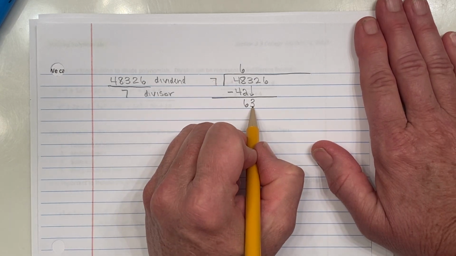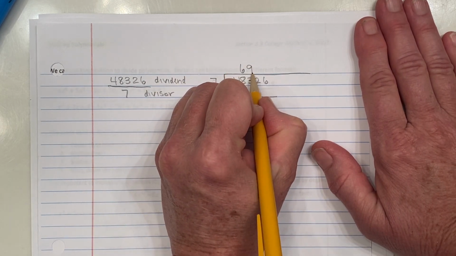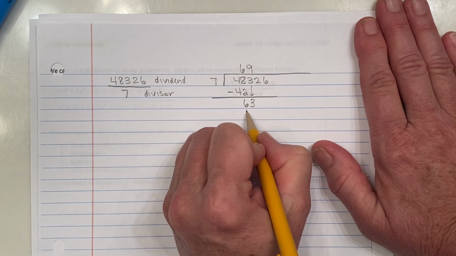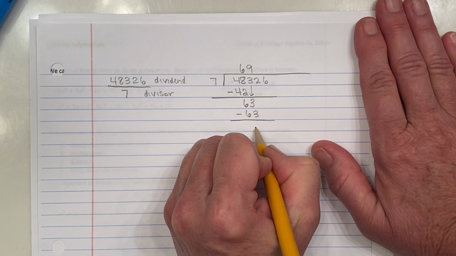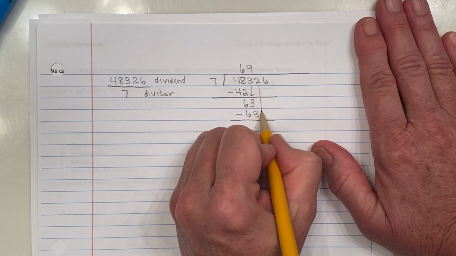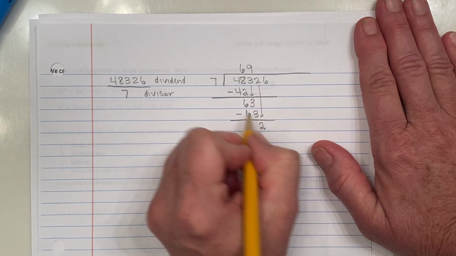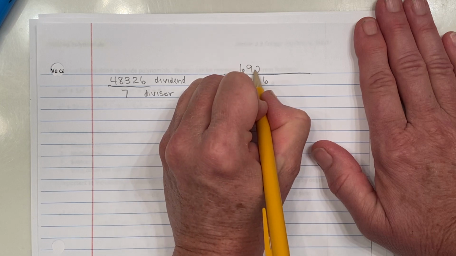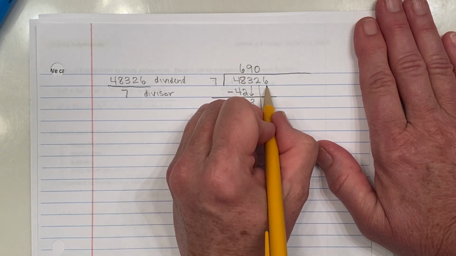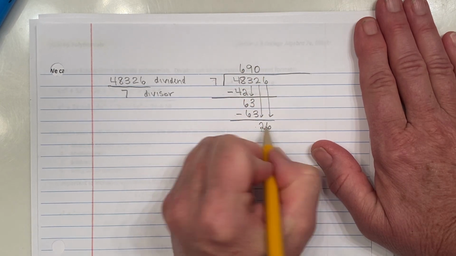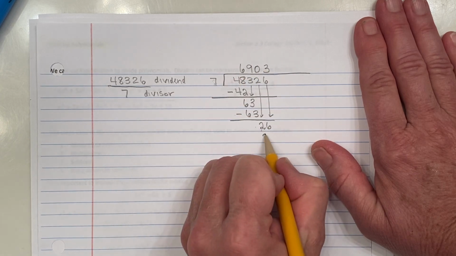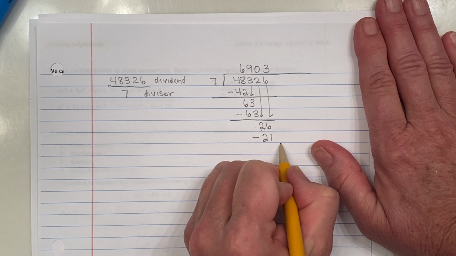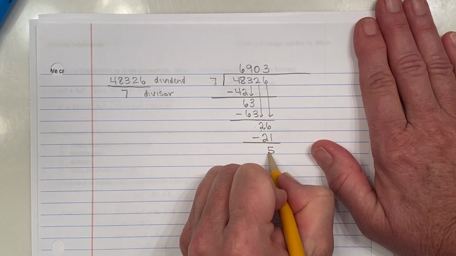Does 7 go into 63? Yep, it goes in 9 times. Back multiply, that gives us 63. We subtract, we get a 0. Then I bring down the 2. Well, 7 doesn't go into 2, so I put a 0. Then we bring down the next digit. 7 goes into 26 3 times. 3 times 7 is 21. Again, we subtract, and then we get 5.